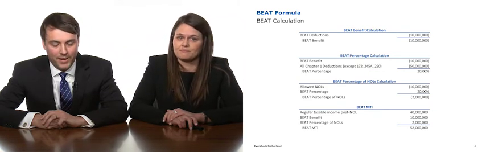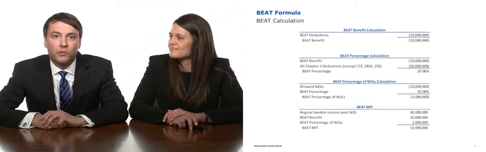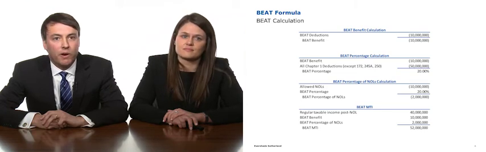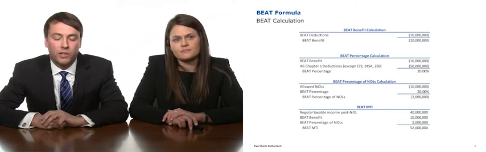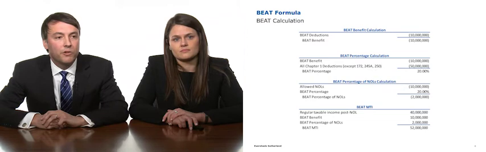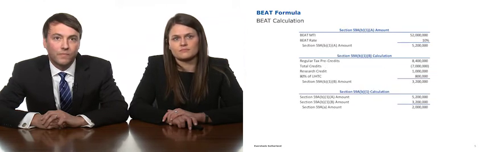Right. The next thing you do is you take your allowed NOLs from the prior calculation and you multiply that by your BEAT percentage. So you have 2 million here of NOLs that are going to be characterized for BEAT. Then you calculate your BEAT modified taxable income, or MTI. You take your regular taxable income from the prior calculation, you add your BEAT benefit, and you add that portion of the NOL.